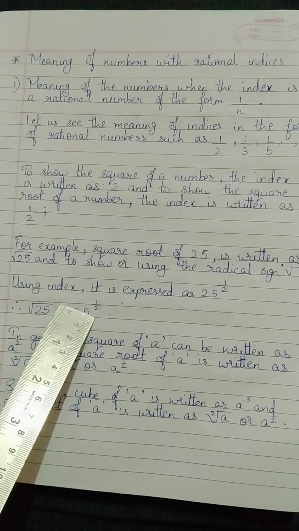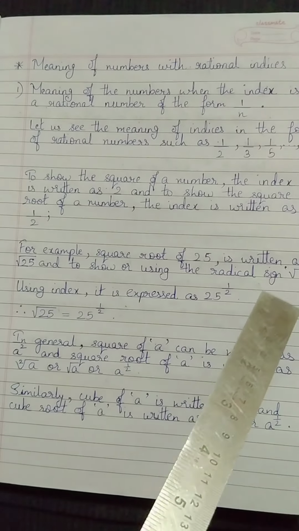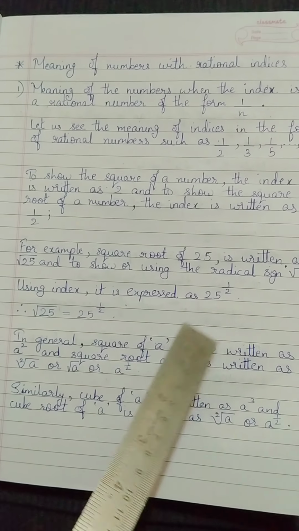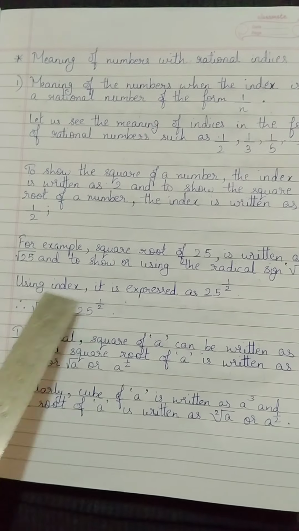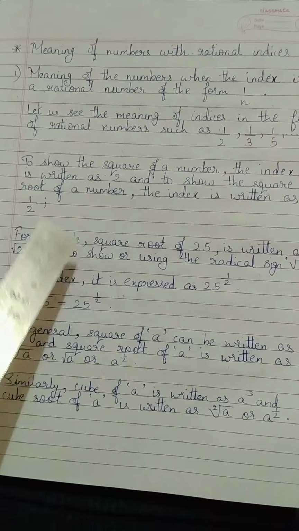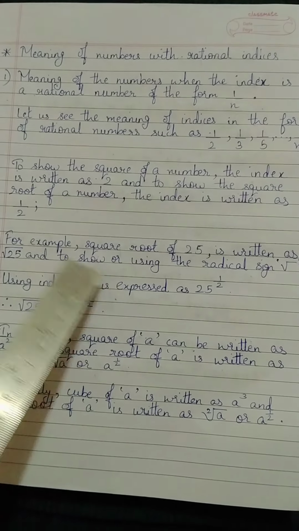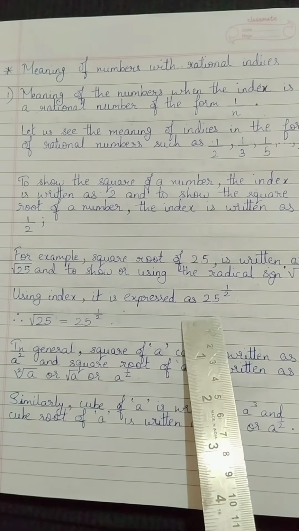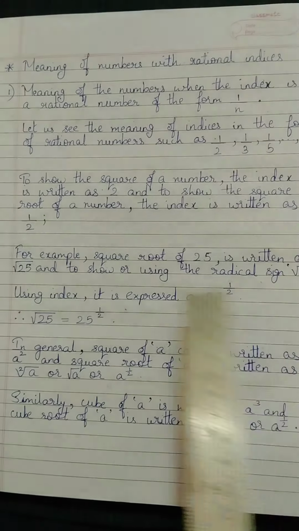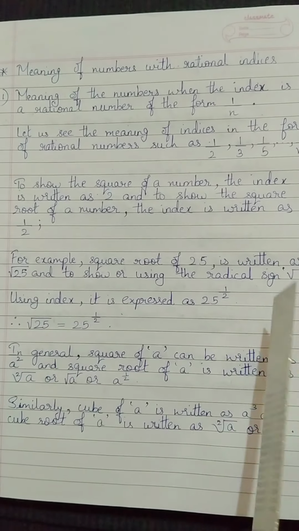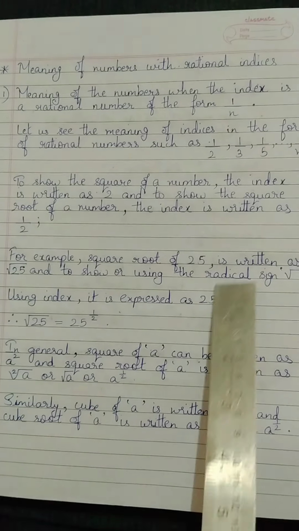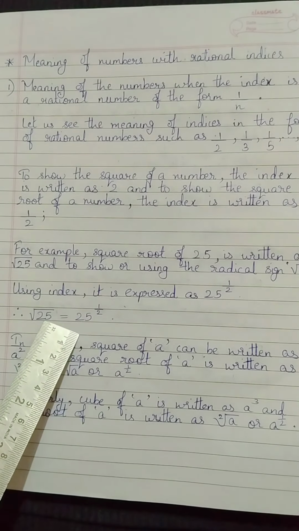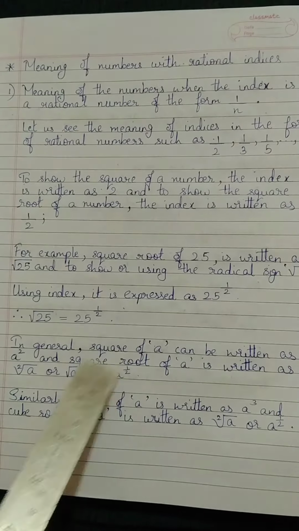Using index, it is expressed as 25 raised to 1 upon 2. So the square root symbol will be converted into 1 upon 2, and the index will be 1 upon 2. Here you can see square root 25 is equal to 25 raised to 1 upon 2.